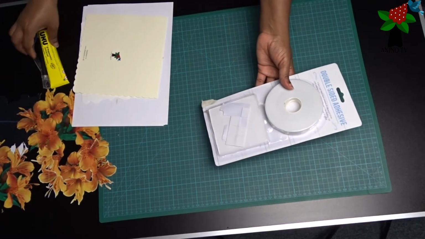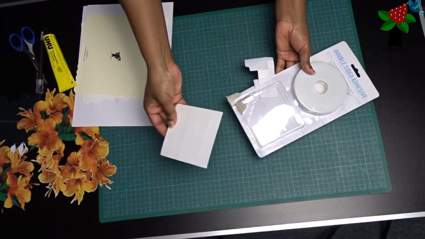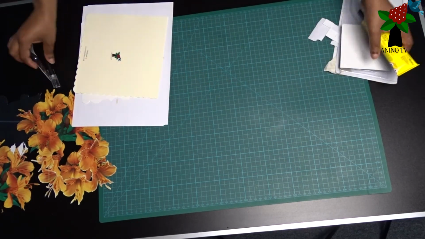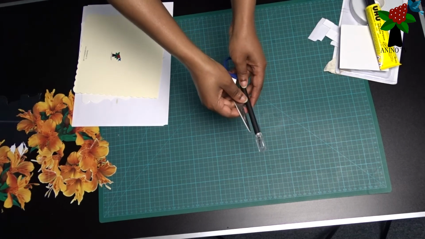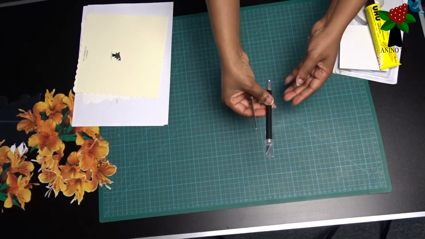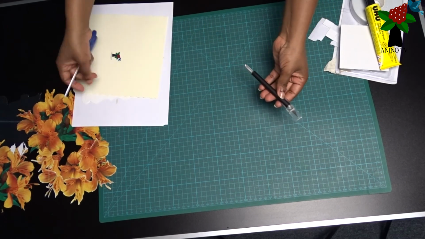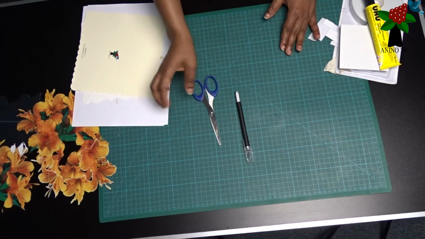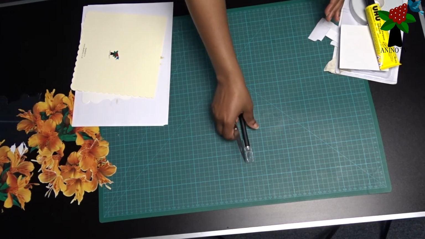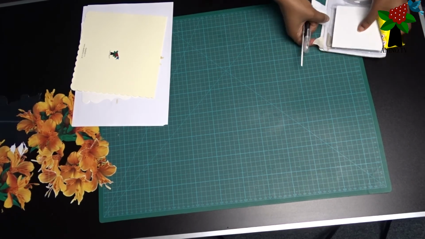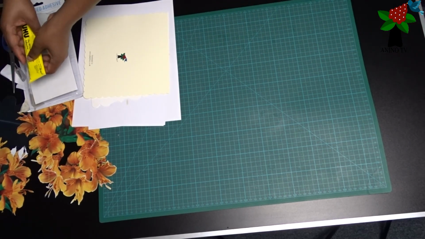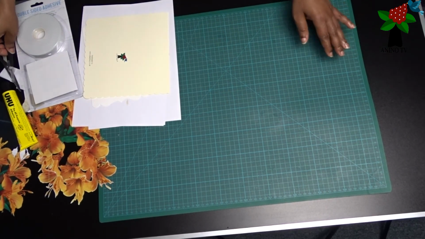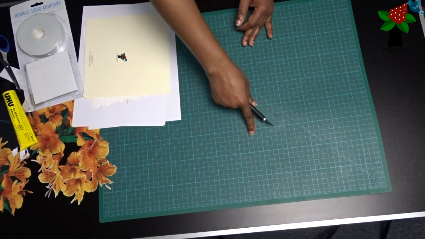We also need foam pads, 3D double-sided foam pads. We need liquid glue. We need a craft knife to go into some details when cutting it. If you didn't use a digital cutter to cut it, you need scissors to cut your decoupage. Because you need a craft knife, you need a craft mat. These are self-healing craft mats, so when I cut on it, it heals.